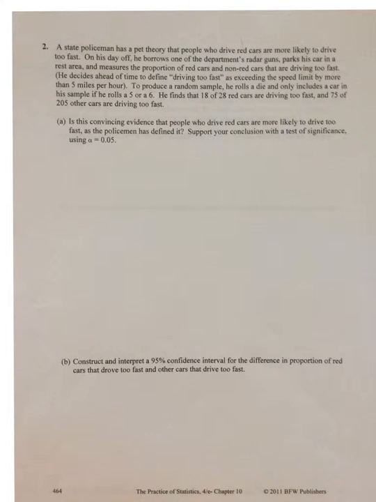Okay, so hopefully you read this problem, and you got a state policeman who wants to figure out if people that drive red cars speed more than other cars. So, this whole thing about rolling the die is the way that he's going to take a random sample. So he doesn't test the speed of every single car out there, just the ones that roll a 5 or a 6.